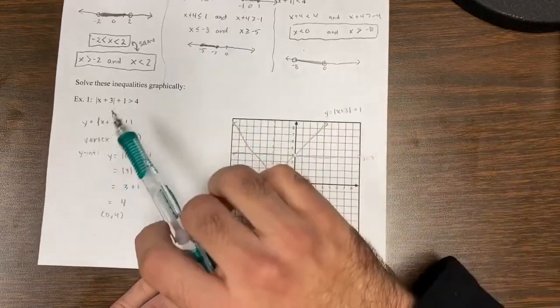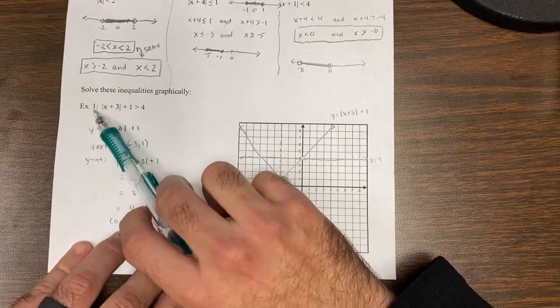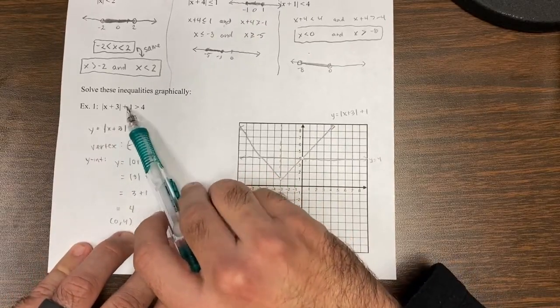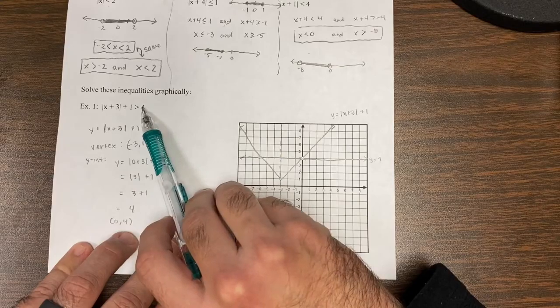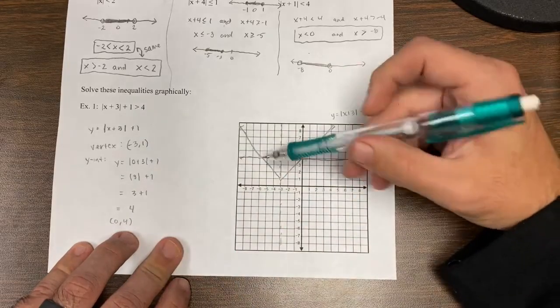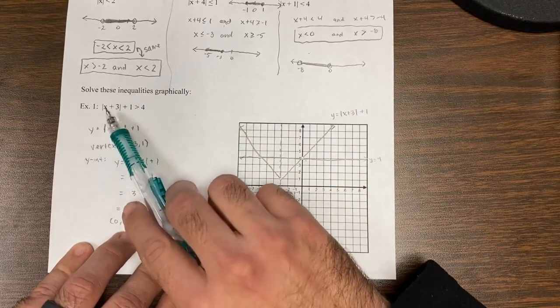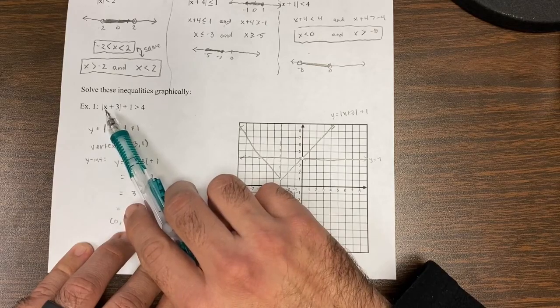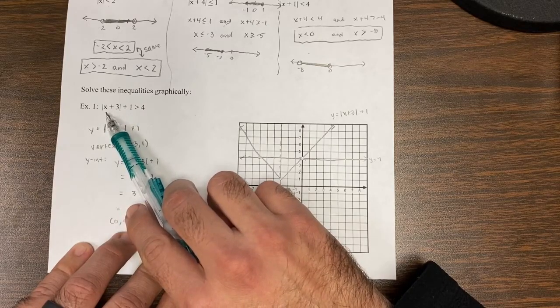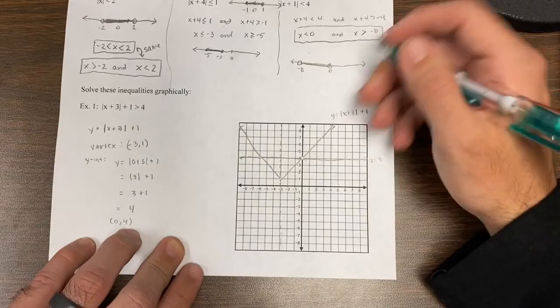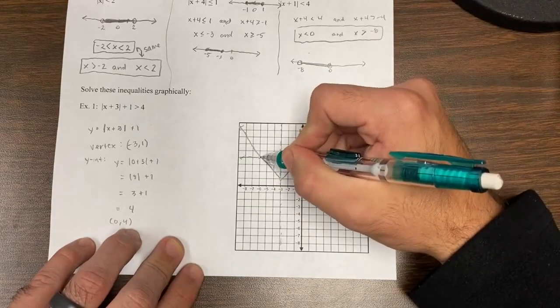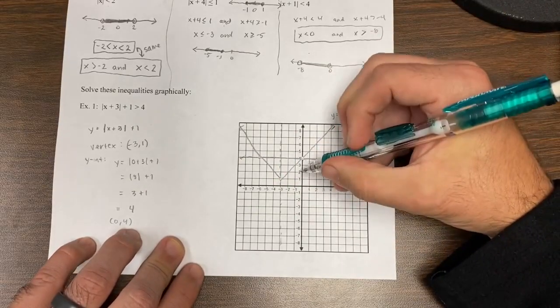So what this inequality is saying is it wants to know where this function is greater than this function. And it wants to know x values, because we're searching for x values. So we look at the x values where the 2 graphs intersect.